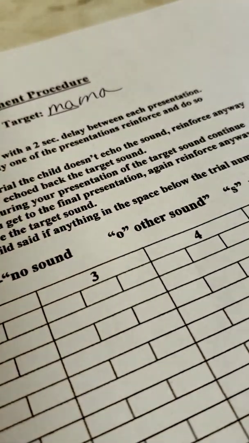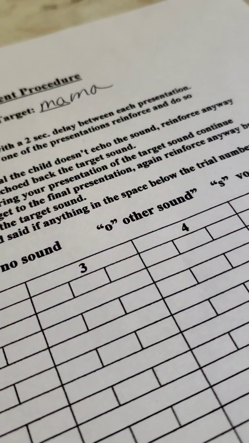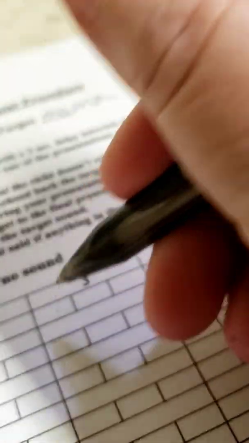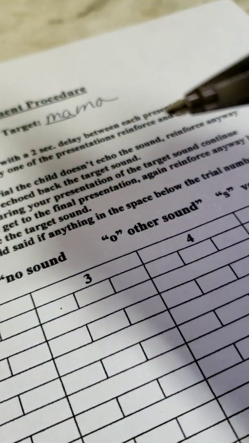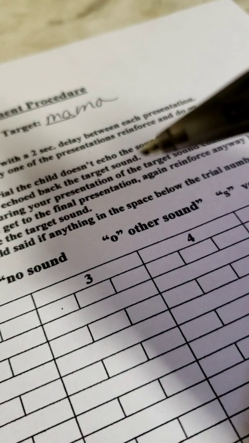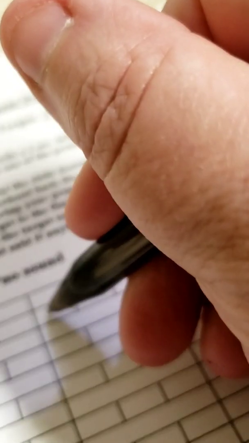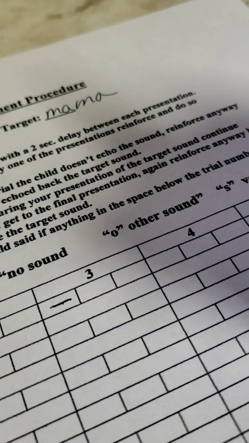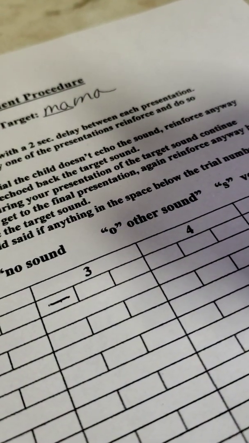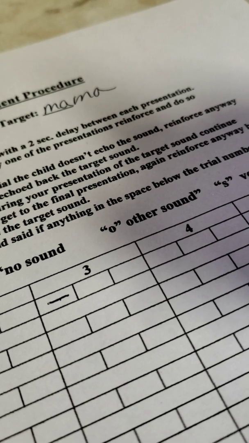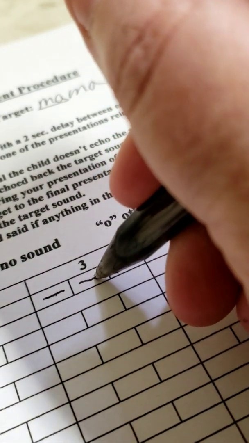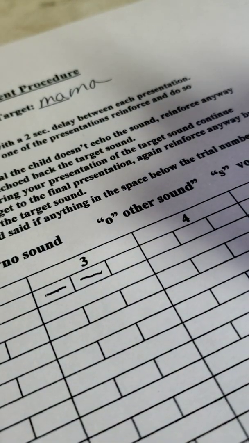Right, my turn. So I'll start with the first block here. Mama. I wait 2 seconds and there's no sound, so I do a clear presentation again. Mama. After 2 seconds, if there's no sounds, I take my data.